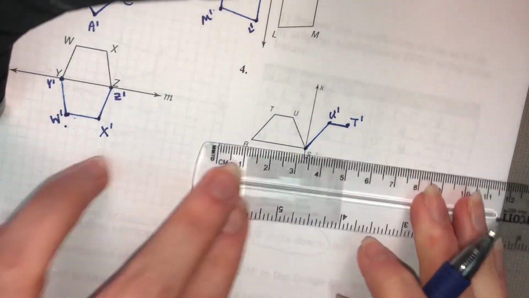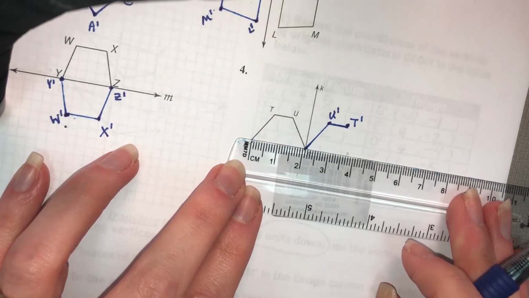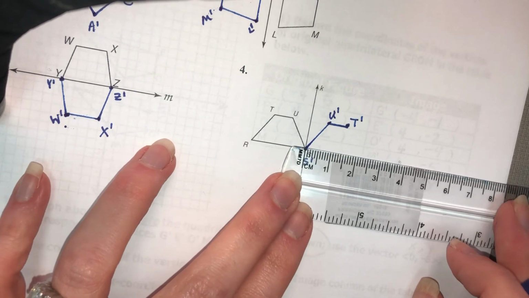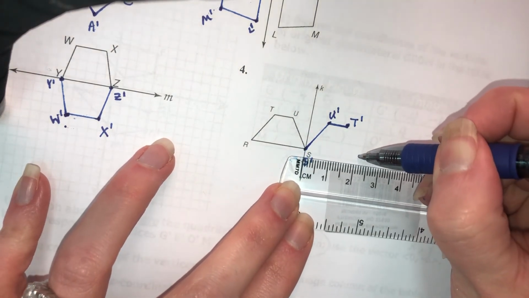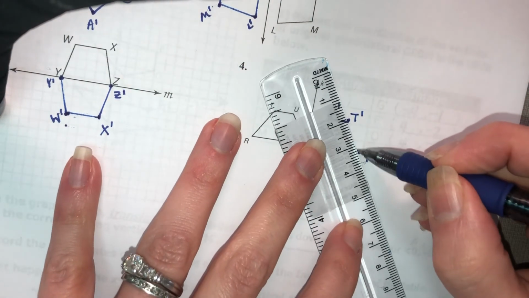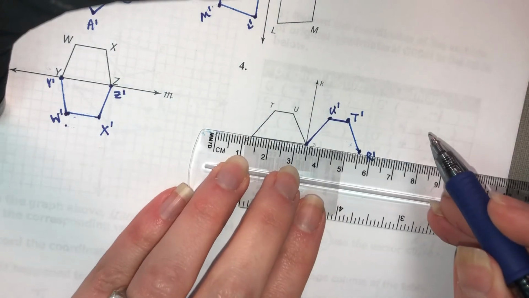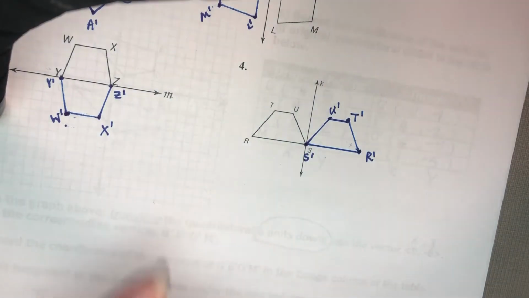And then we just have point R is the last one. Looks like it's 2.1 centimeters long. So right about here would be R prime. And then I'm going to connect. There's my reflected trapezoid.